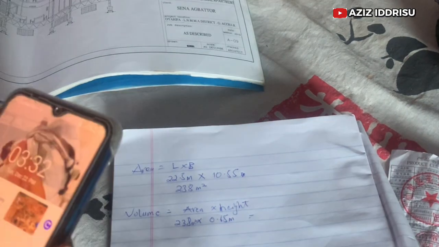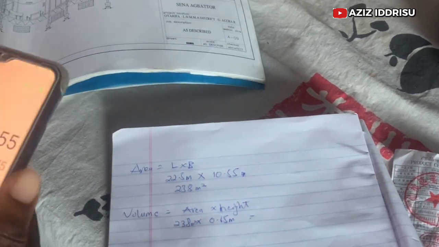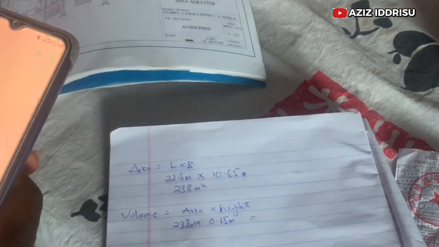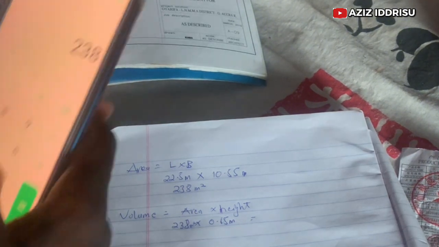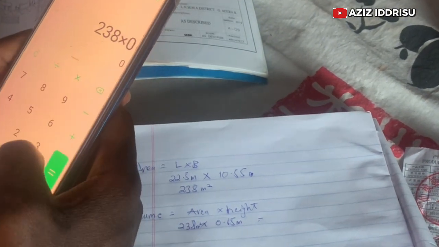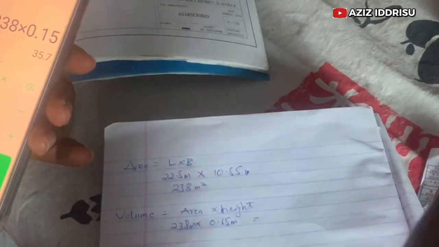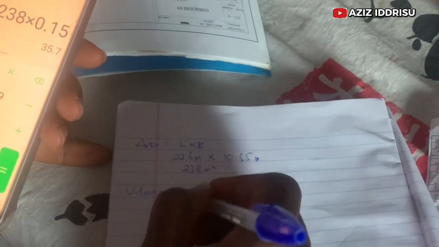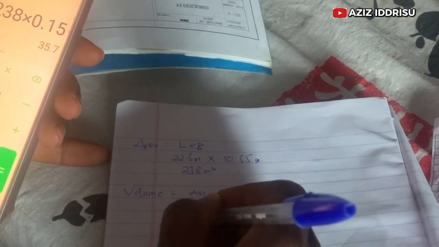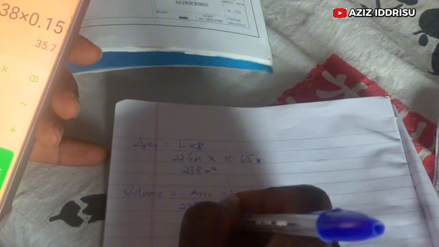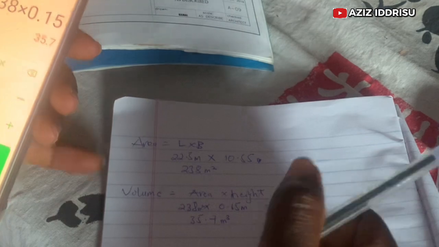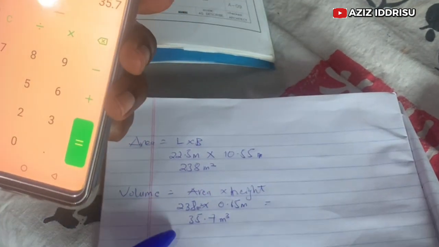So this will give us 238 by 0.15, to give us 35.7 cubic meter.